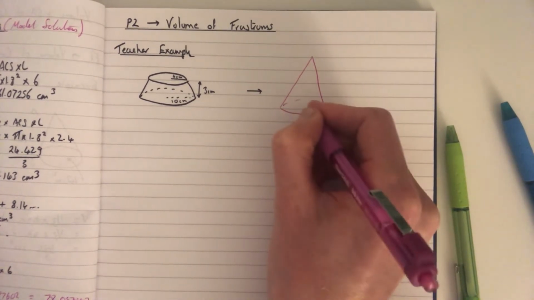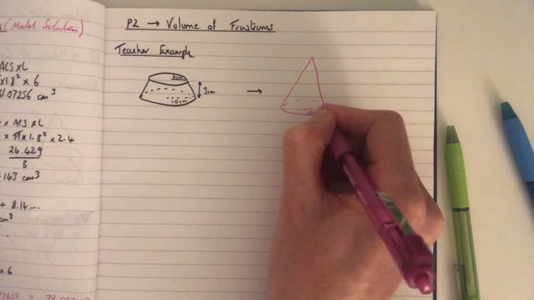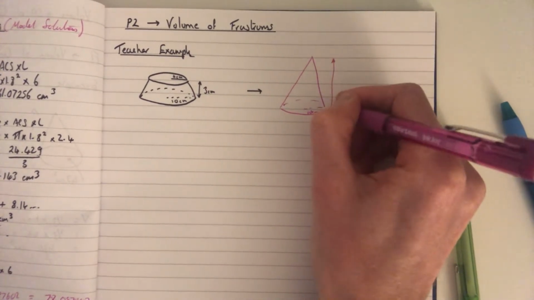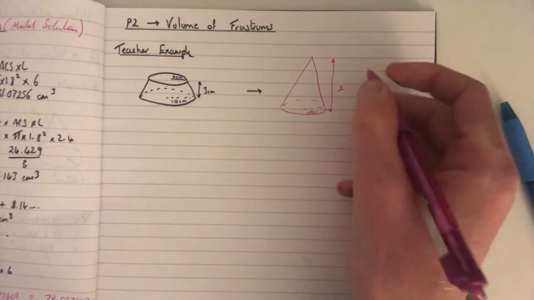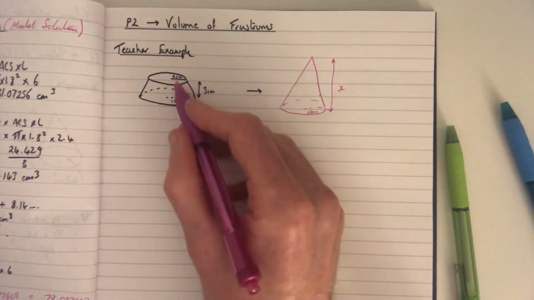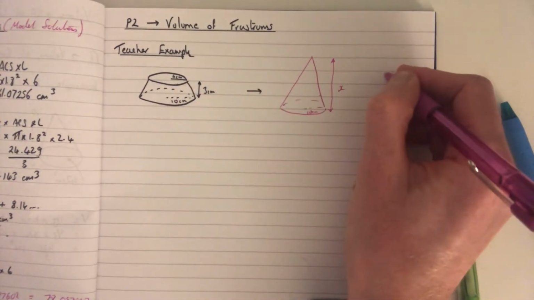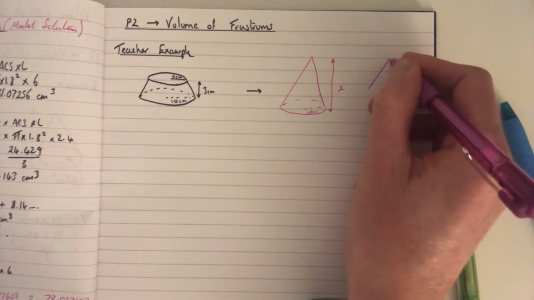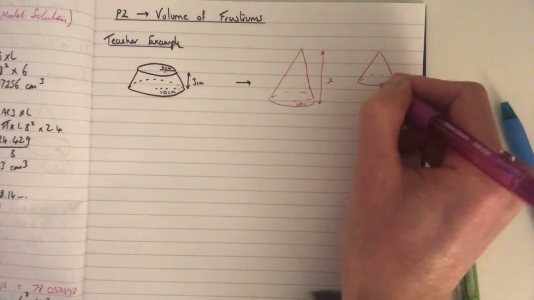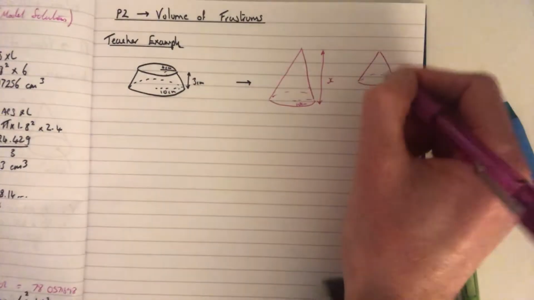And it would have a radius of 10 down here and a height of, we don't know. And we're going to find that out in a second. Then you make a smaller cone as if it had been chopped here where it says. And that would be maybe something that looks a little bit like this. And the radius would be 4 centimeters.